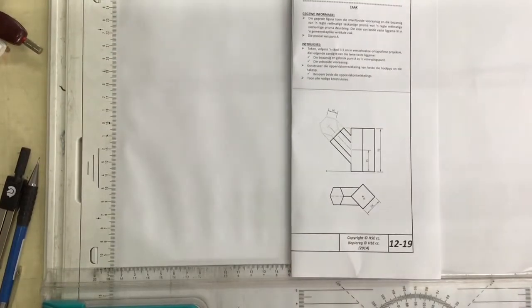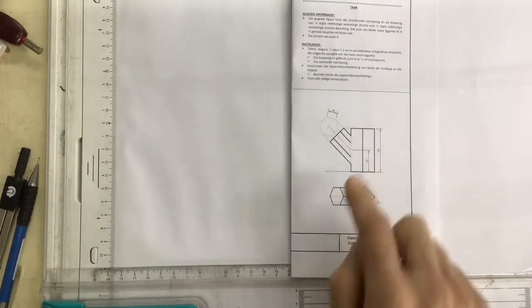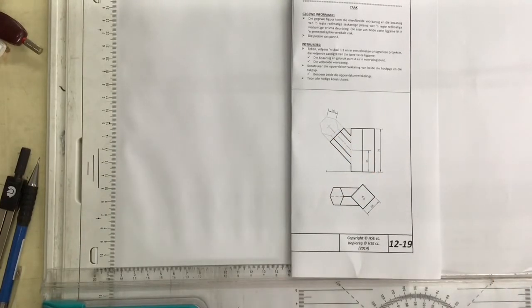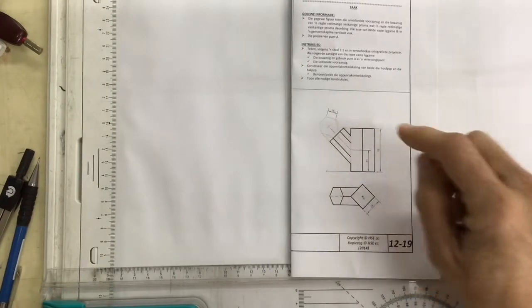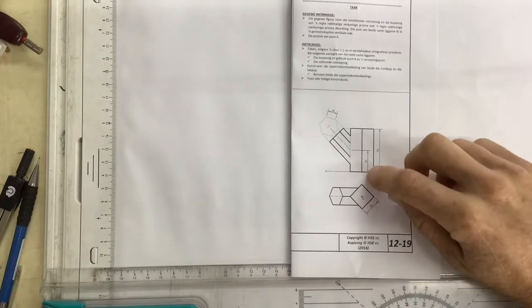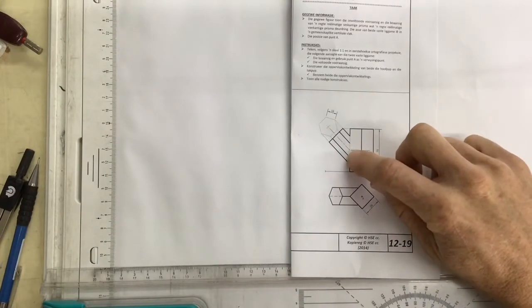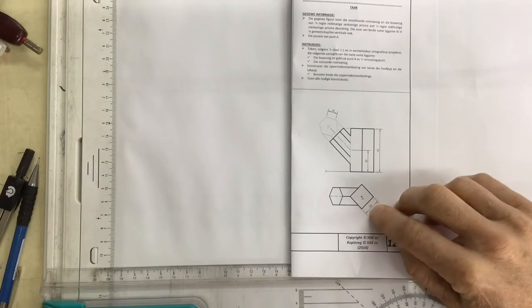Right, we're going to look at doing this development drawing of these two pipes over here, a main pipe and a branch pipe going at 45 degrees. They've given us a couple of dimensions. You can see that they've got a hexagon with a side length of 16, a height of 70 for this square pipe over here, and 35 up to that center line over there. And they've given a side length of 28.